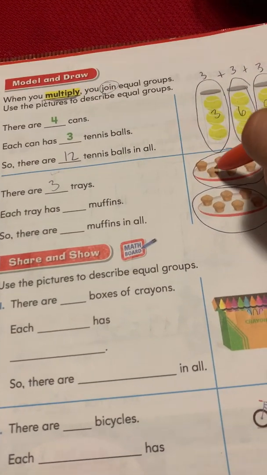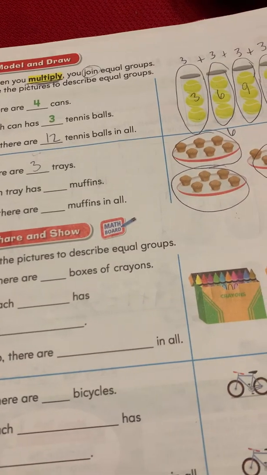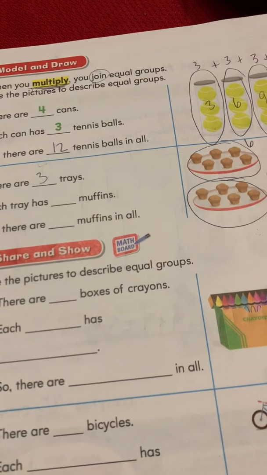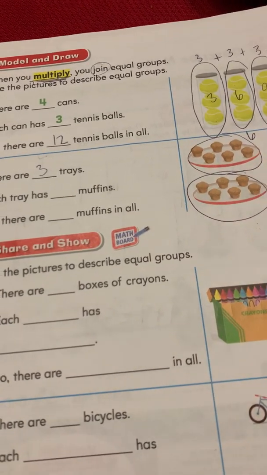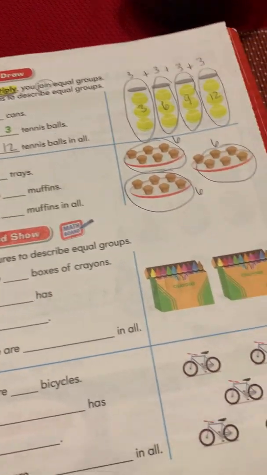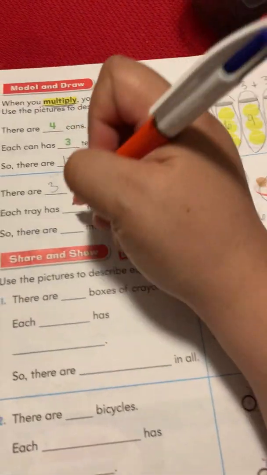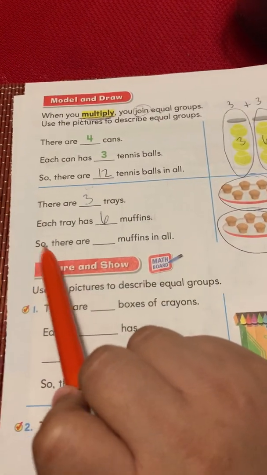Let's see. 1, 2, 3, 4, 5, 6. Again, 1, 2, 3, 4, 5, 6. Good. All right. So each tray has how many muffins? That's right. 6 muffins. Again, we need to figure out, so there are blank muffins in all.